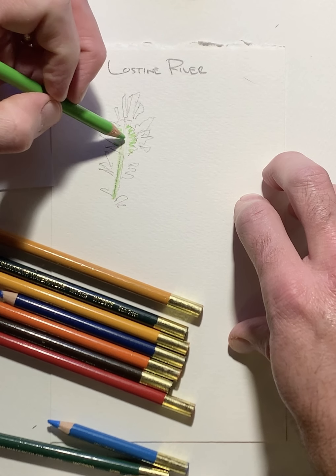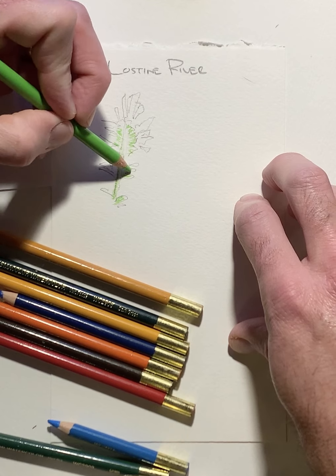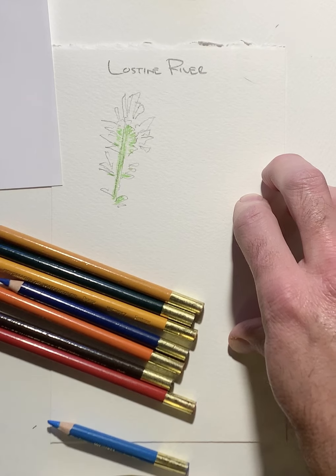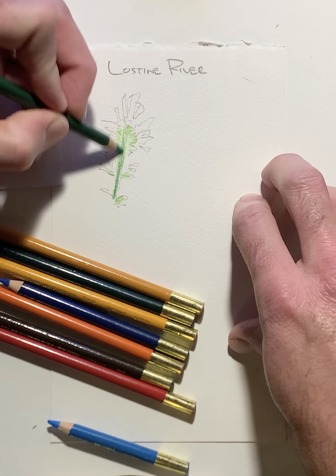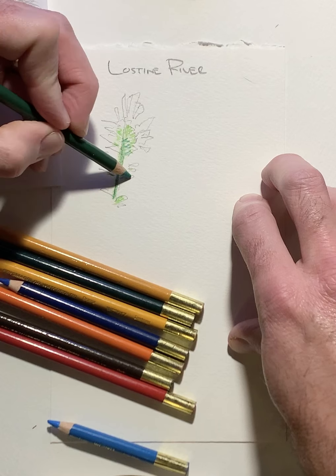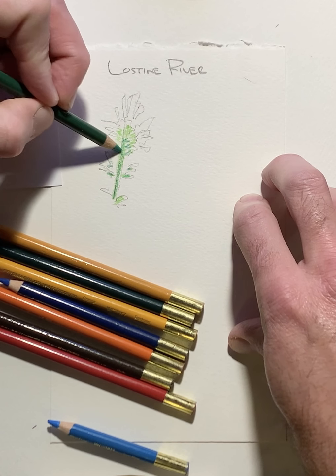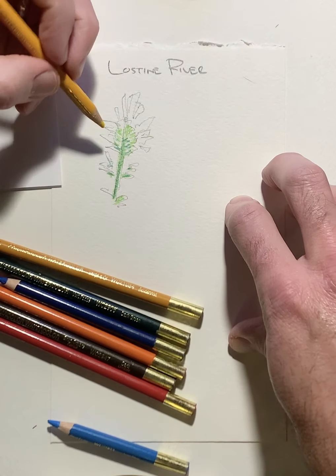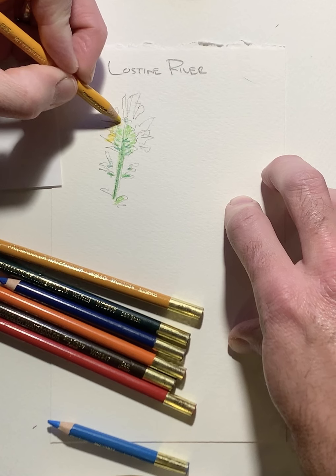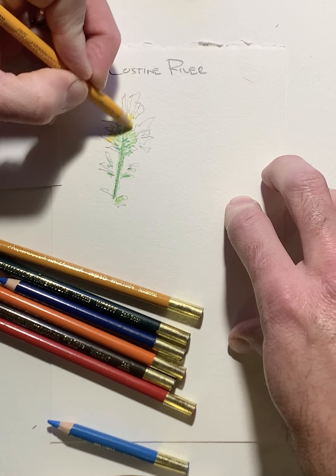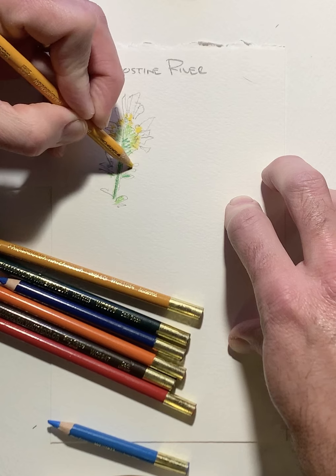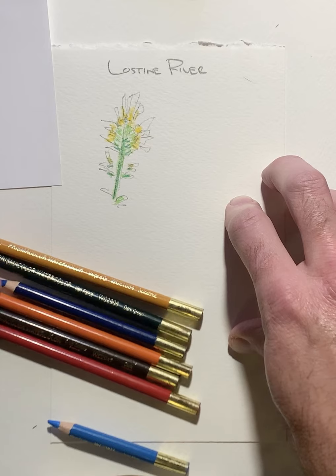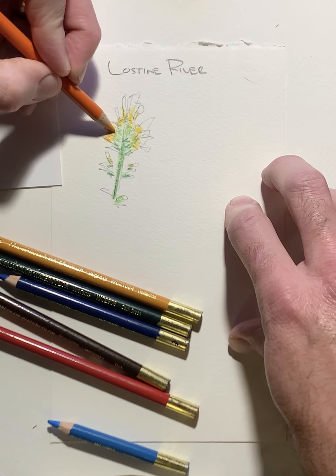Now, I'm using some watercolor pencils. So if I want to actually practice with watercolor, I can. Again, just going to layer some color to darken in some of the spots. But again, I'm just practicing what it's actually going to look like. So there's some yellow that's first. And that is a little bit of a border of orange.